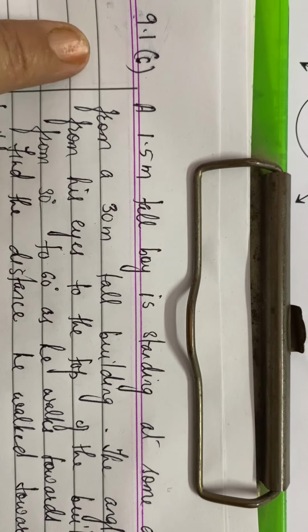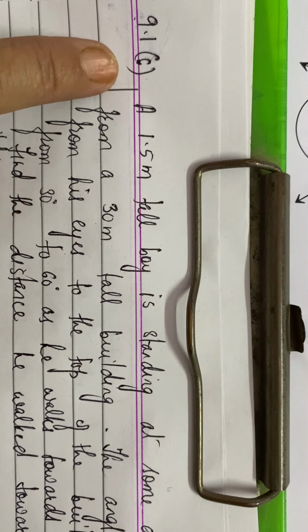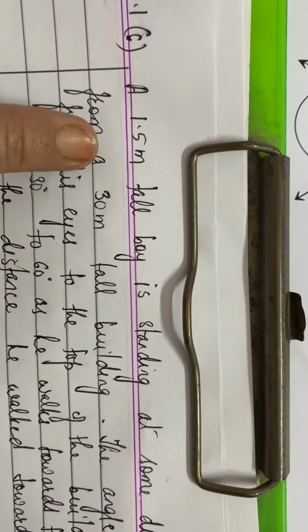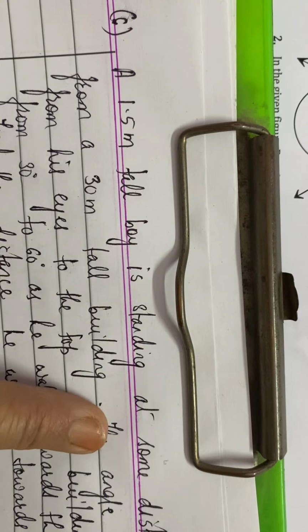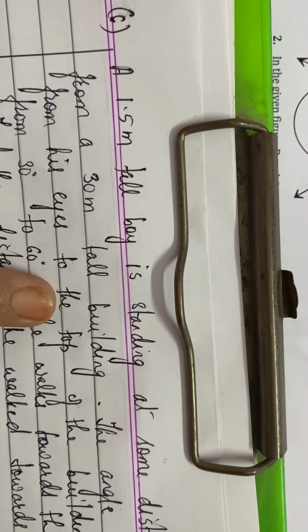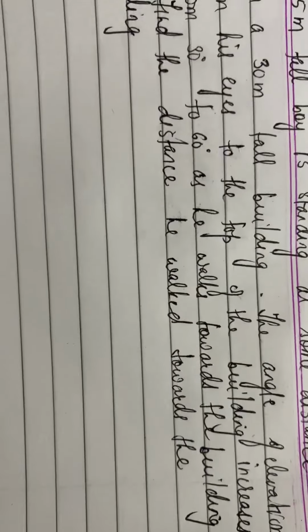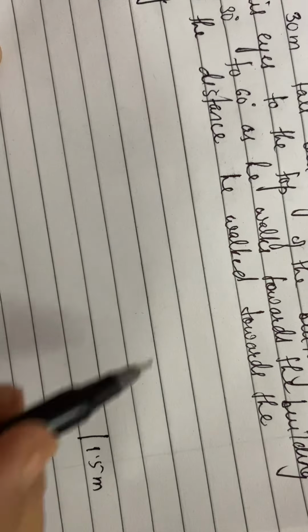Here we have another sum from CBSE, sum number 6. A 1.5 meter tall boy is standing at some distance from a 30-meter tall building. So let us draw the figure for this much. You have a 1.5 meter tall boy standing at some distance from a 30-meter tall building.